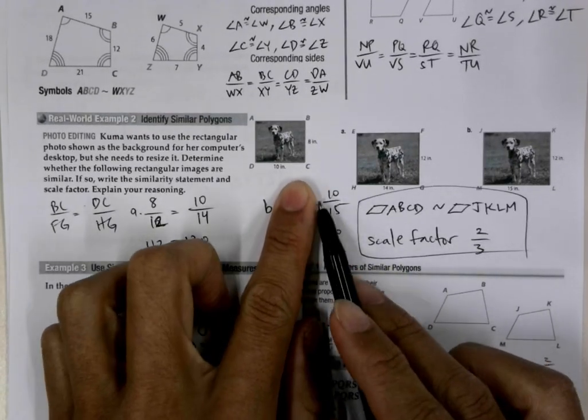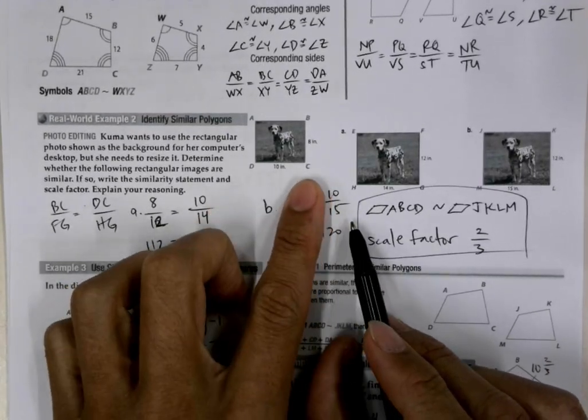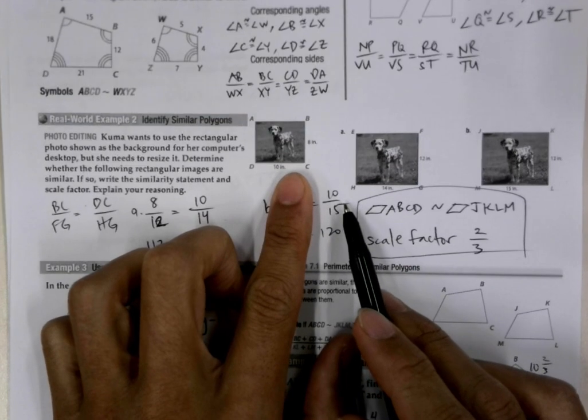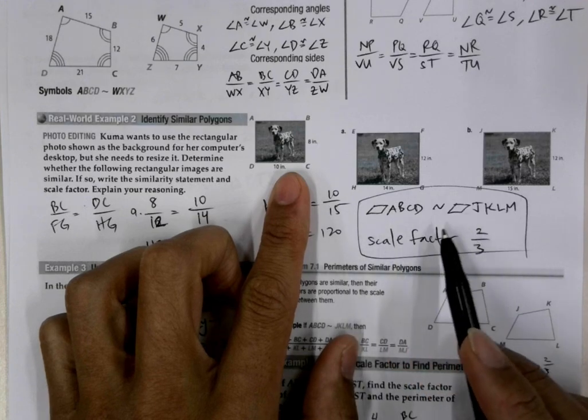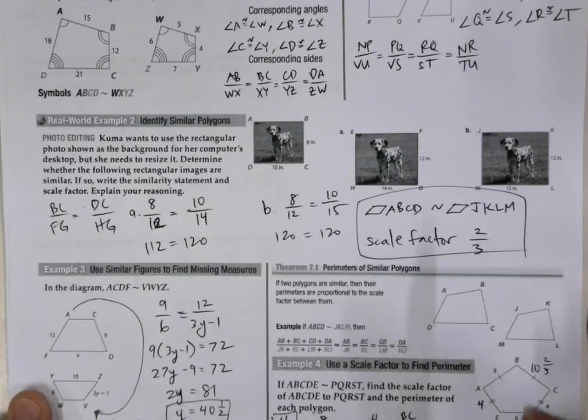I can do the same thing over here, right? Because they're equal ratios. And I'll divide by the greatest common factor of 5, and I'll get 2 over 3. So that's how we get the scale factor.